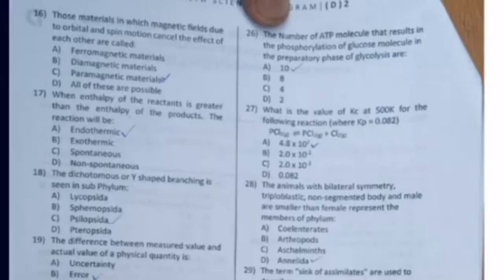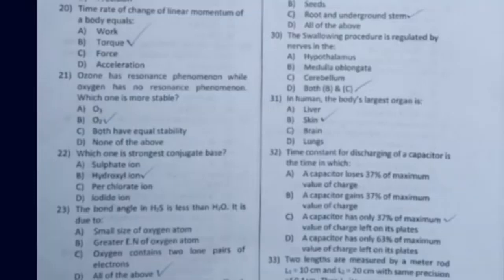Lycopsida. 19. The difference between mean value and actual value of a physical quantity is, इसको हम नॉर्मली परसेंटाइल एरर कहते हैं, लेकिन वो तो नहीं है, तो एरर इसमें ठीक होगा, सही। 20. Time rate change of linear momentum of a body equals work, torque, force, acceleration. The correct answer is C, force.